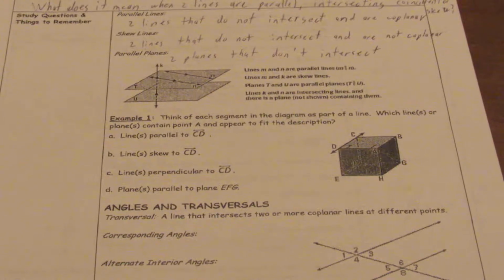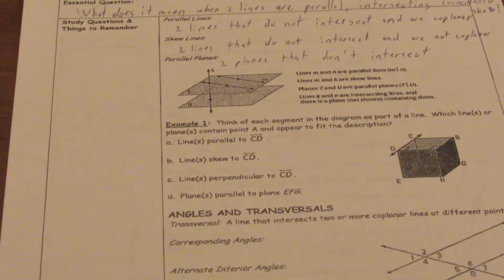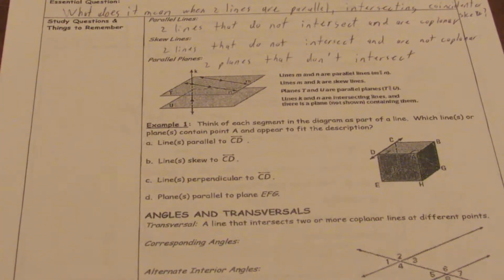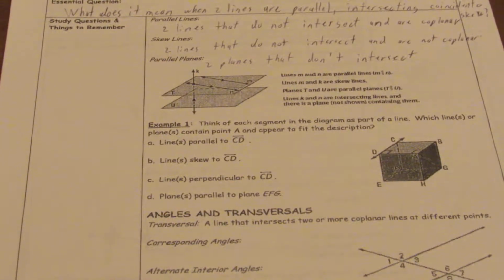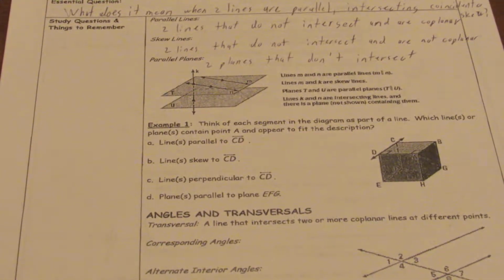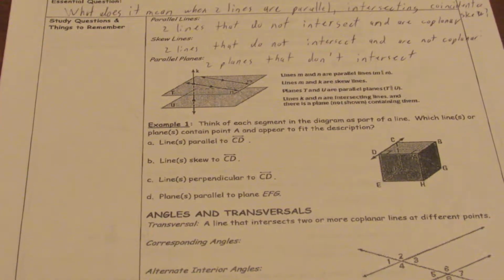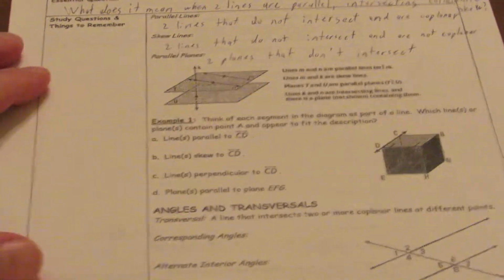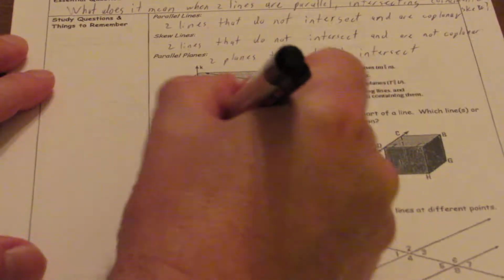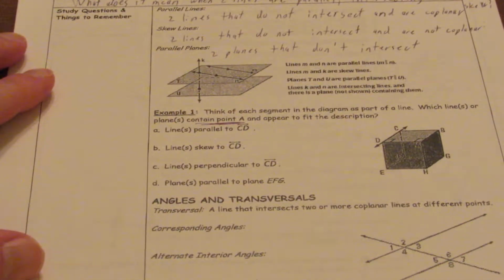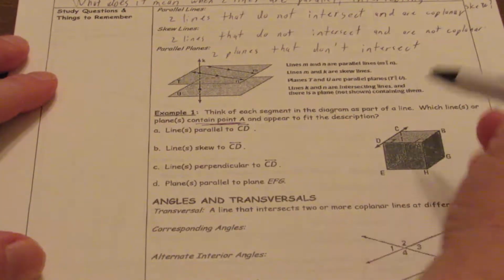So looking at example 1. Example 1 says, think of each segment in the diagram as part of a line. Which line or planes contain point A and appear to fit the description? So the contained point A is important here. All right. They say lines parallel to CD.